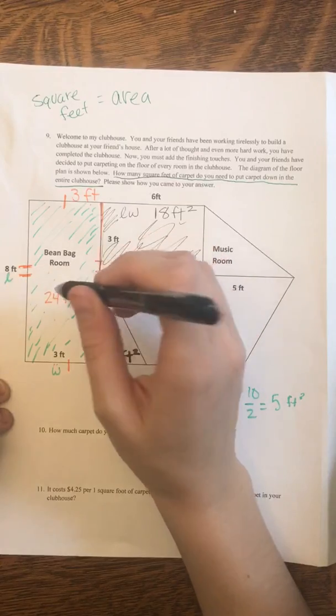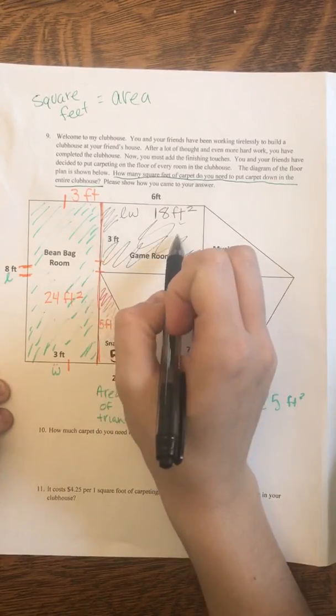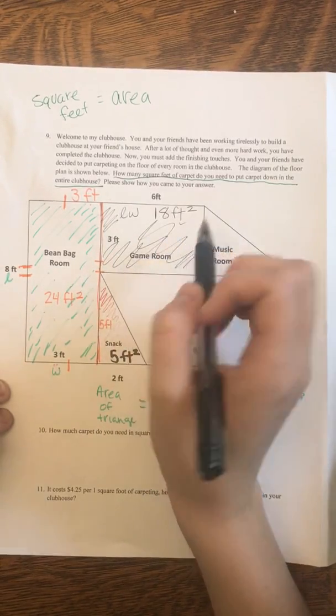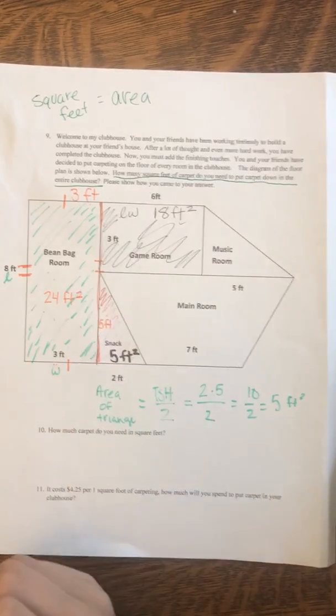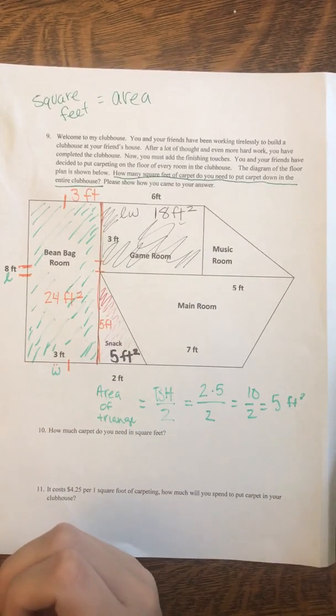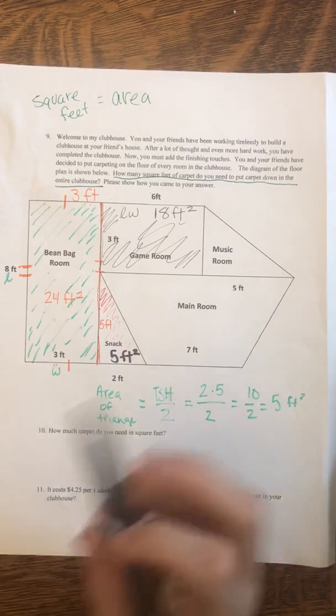So I have the area of 24 feet squared over here. The area of this game room is 18 feet squared, and the area of the snack room is 5 feet squared. Why don't I come look at the music room?